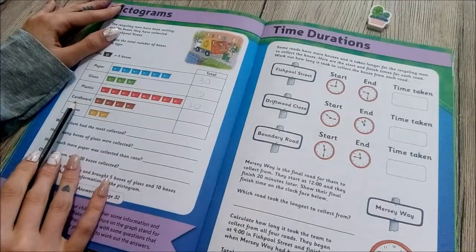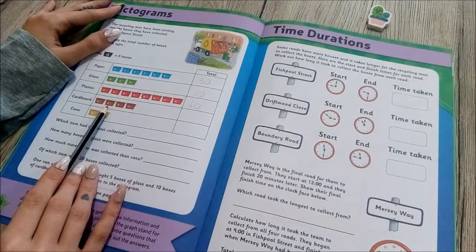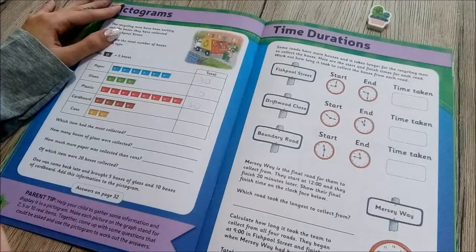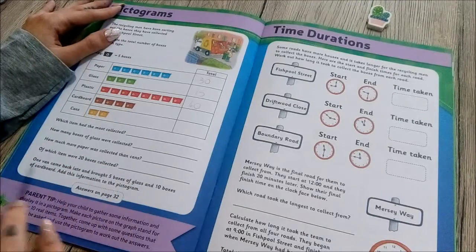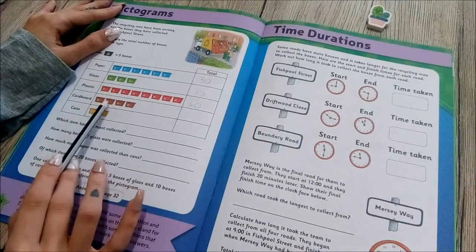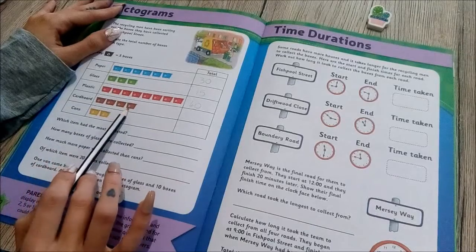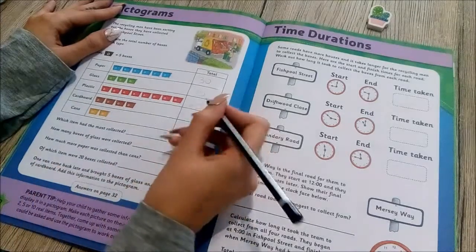Okay, the next one is cardboard. Now there is 1, 2, 3, 4 boxes. But how many altogether? Because each box is worth 5. 5, 10, 15, and 20. Correct.